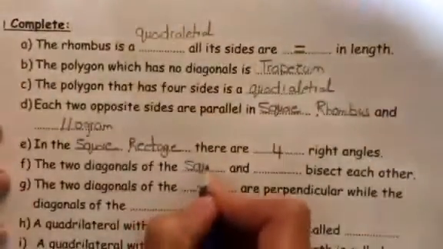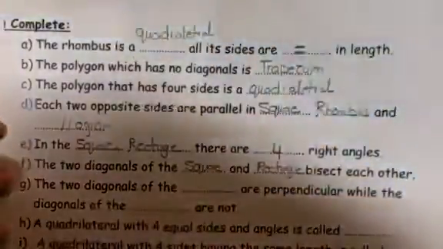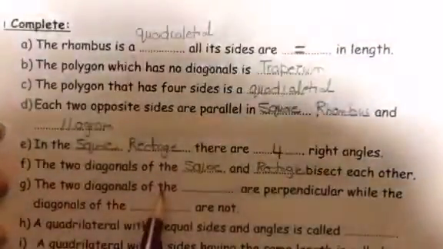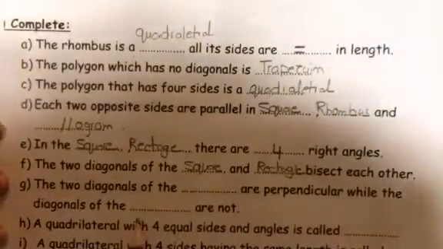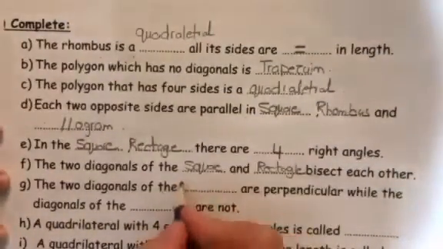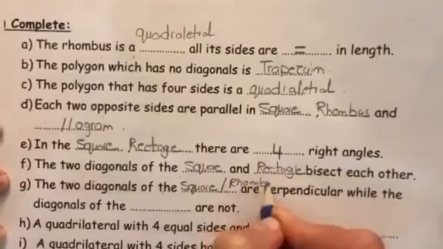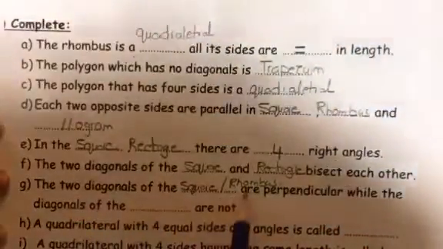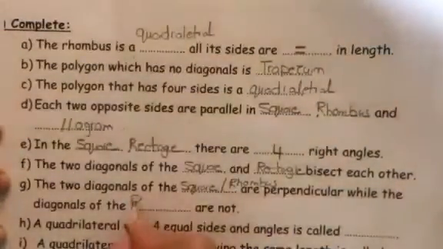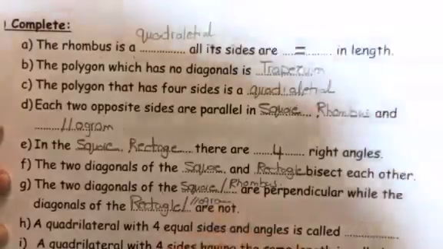So I will write here square, rectangle. You can write rhombus or parallelogram, except the trapezium. The trapezium has no diagonals. The 2 diagonals of the what are perpendicular while the diagonals of the what are not? The 2 diagonals of the square or the rhombus, both of them are correct. The square and the rhombus, their 2 diagonals are perpendicular, while the diagonals of the rectangle or parallelogram are not perpendicular.